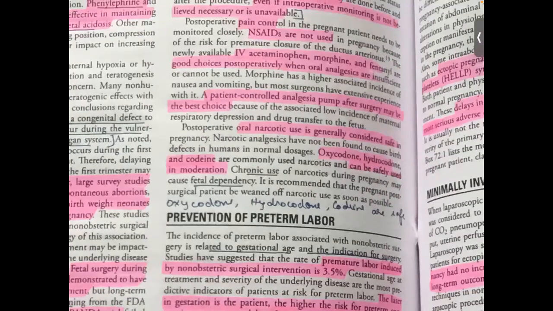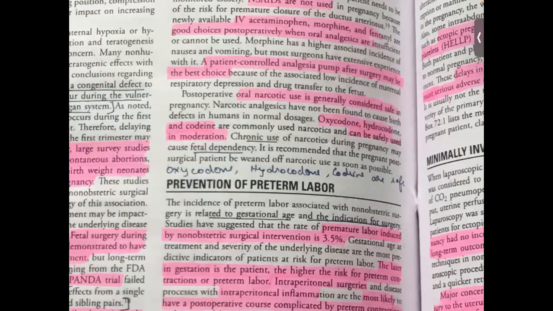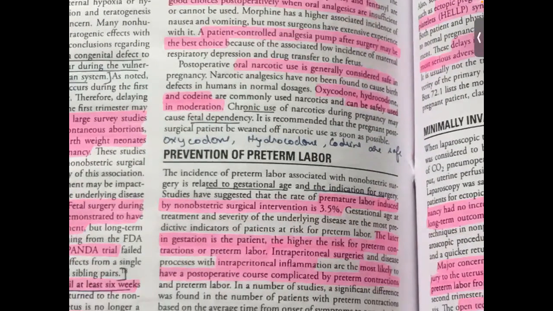For pain, NSAIDs are not used, because obviously they will close the ductus arteriosus. IV acetaminophen, morphine, and fentanyl are good choices post-operatively when oral analgesics are insufficient. So if oral drugs are not enough, we have to give IV paracetamol, IV morphine, all those. Patient-controlled analgesia pumps after surgery may be the best choice. Oral narcotic use is generally considered safe in pregnancy. So what are the safe narcotics? Oxycodone, hydrocodone, and codeine can be safely used in moderation. But with chronic use, the problem is that the fetus will develop dependency because of the narcotics.